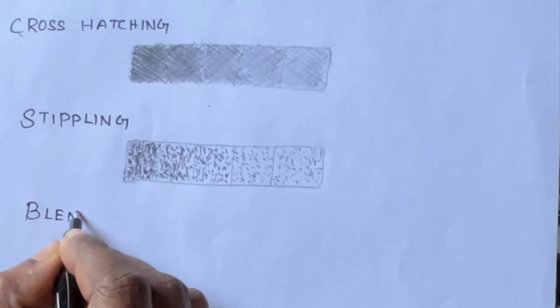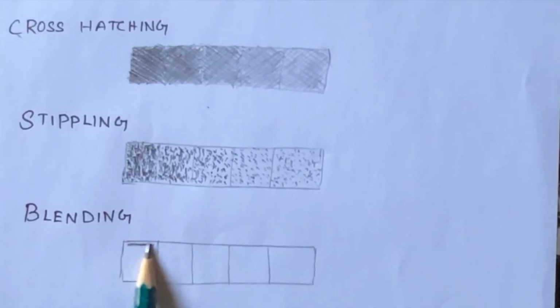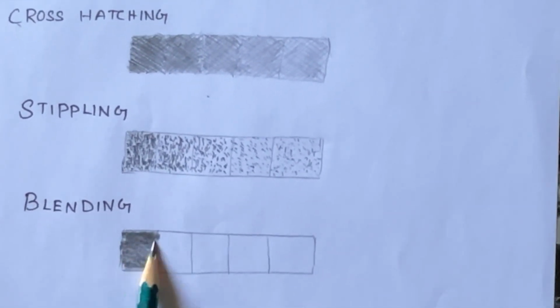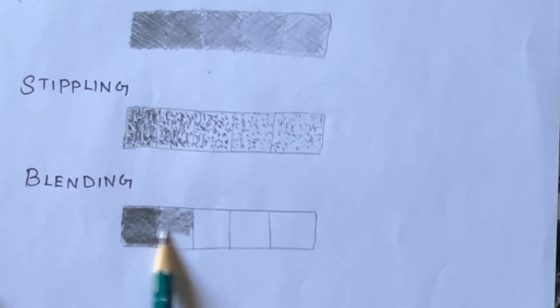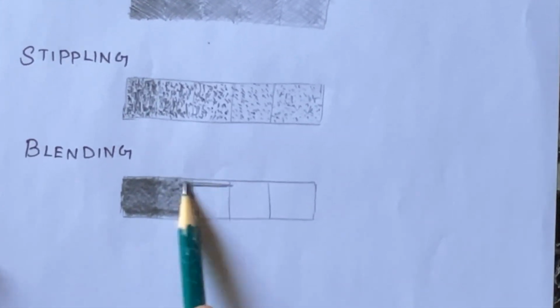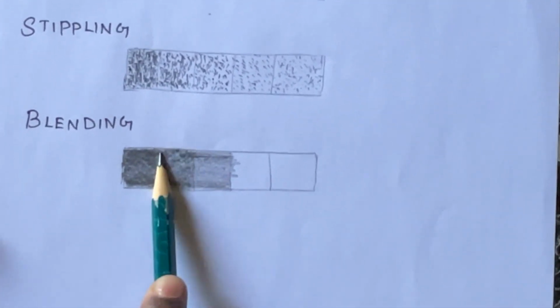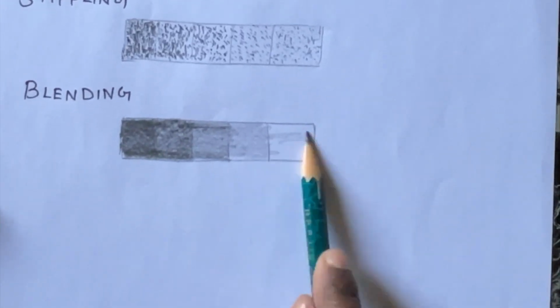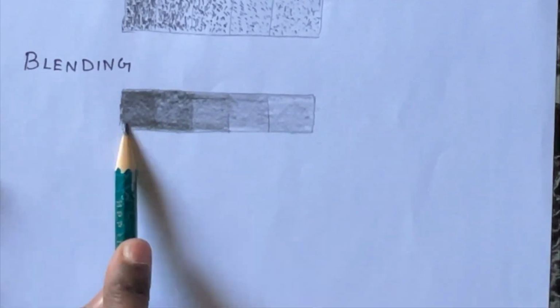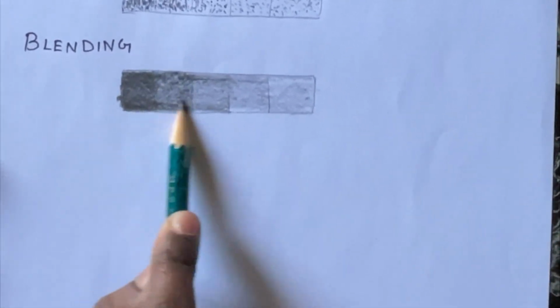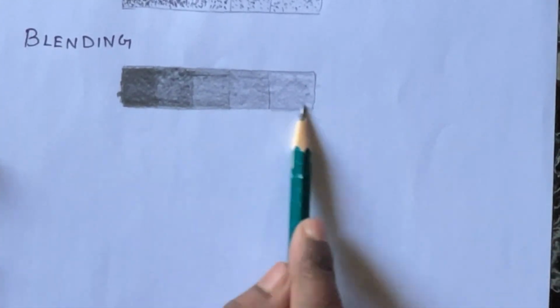Number 4. Blending. Blending smooths the transition between light and dark areas, creating a soft, seamless gradient. It is usually done with a blending stump, tissue or fingers, giving a polished and realistic look.